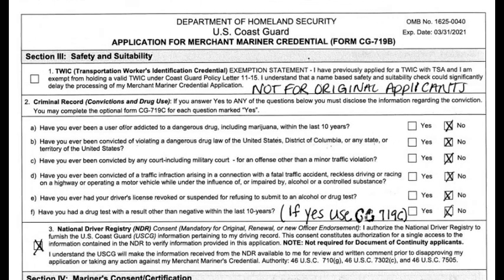On the second page, we come to the third section of this form. Item 1, Transportation Workers Identification Credential Exemption Statement. This is only for renewals, so ignore it if it's an original license.